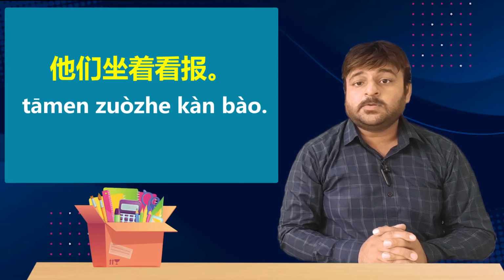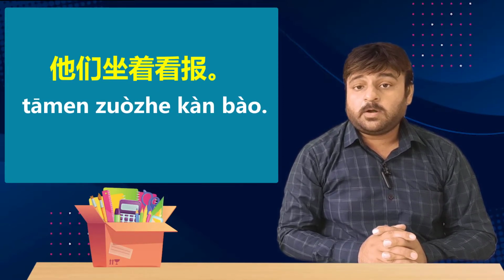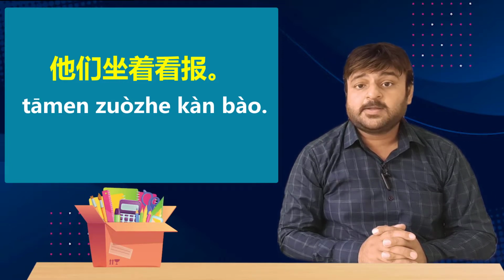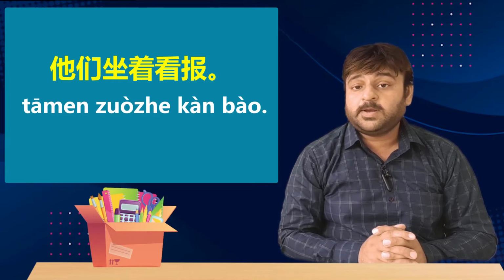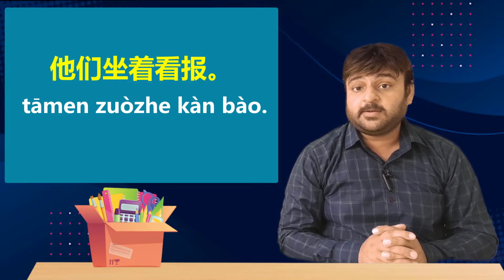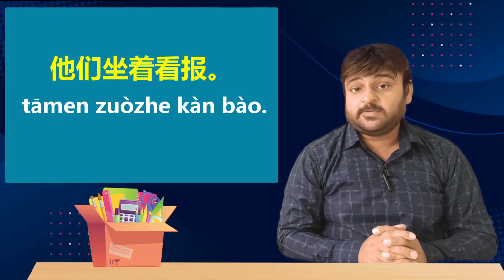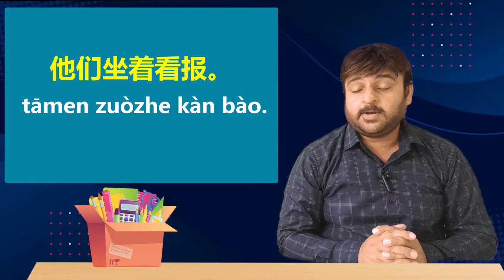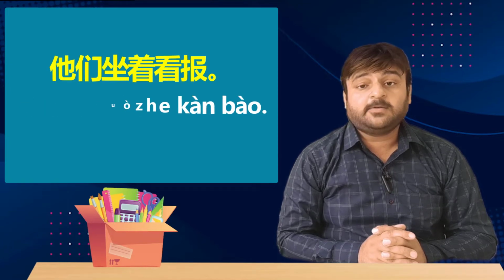他们坐着看报. 坐 to sit. 着 denoting a happening event. 他们坐着 they are sitting. 看报 read newspaper. They are sitting and reading newspaper. 着 again added with 坐 sit denotes that they are sitting and reading newspaper. Moving on to the box to make replacement in the underlined parts.